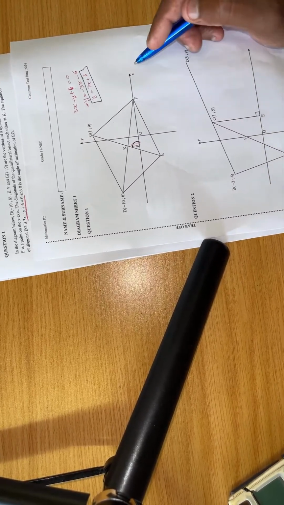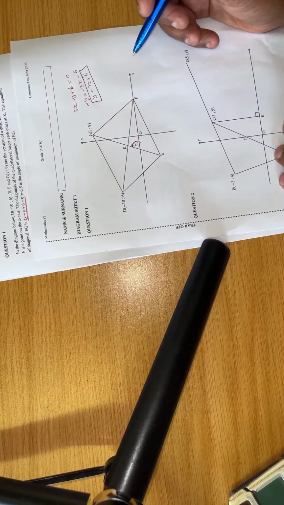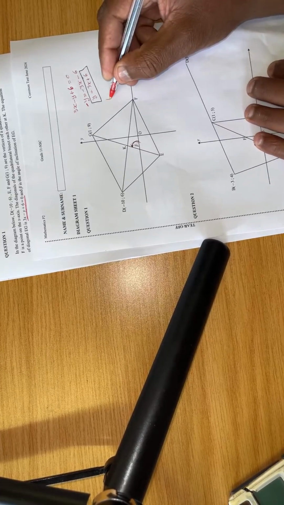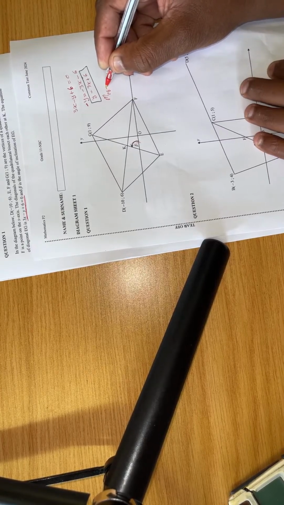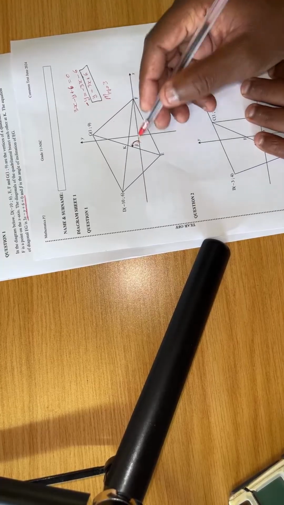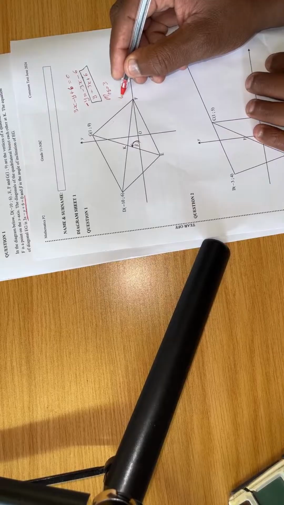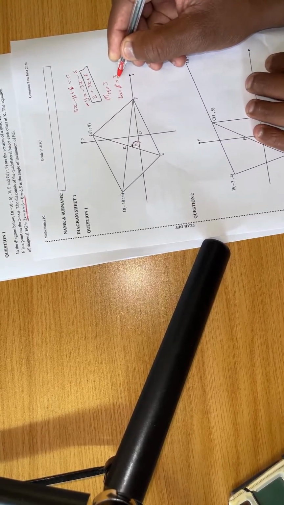From this, you can write the gradient of the line EG, which is equal to 3. Now you can determine the angle beta, right? tan beta equals 3.